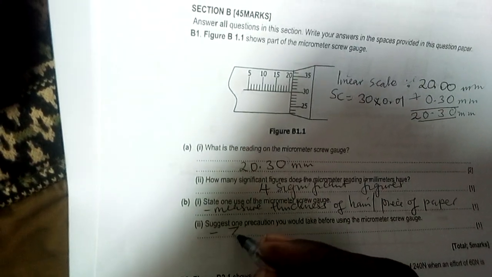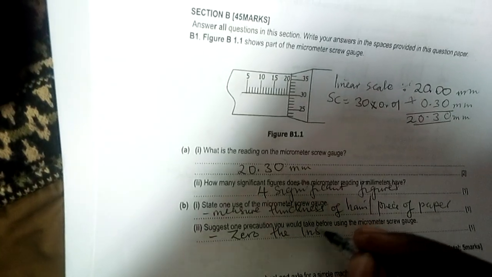State one precaution that you would take before using this measurement. So, 1, you zero the instrument. Number 2, you need to clean the instrument.